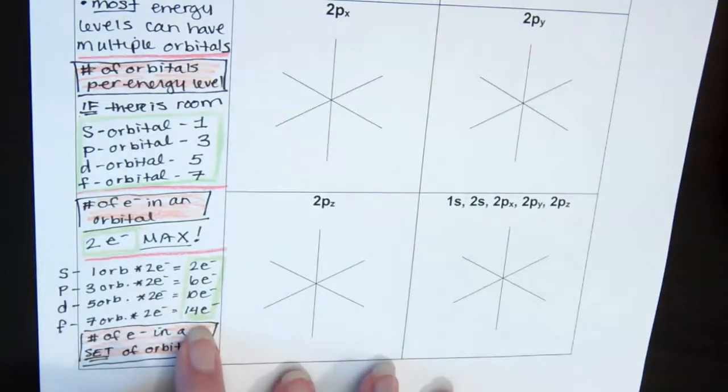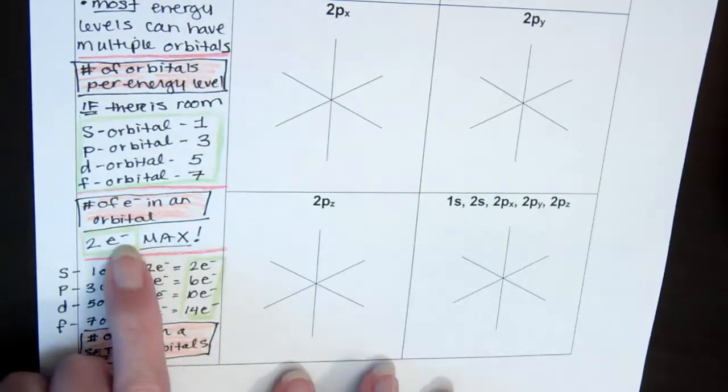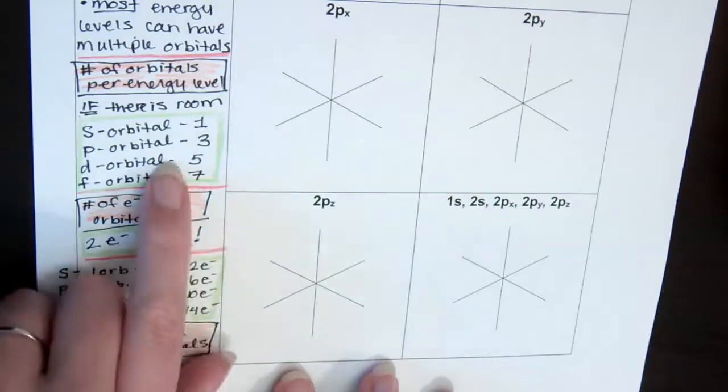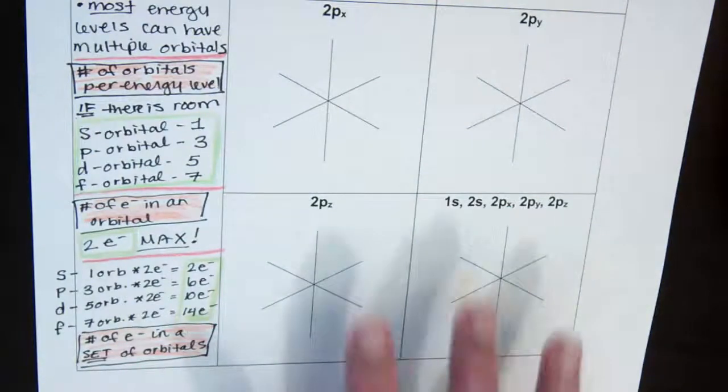So just be a little bit careful that you're looking at the question closely. Make sure that it's not asking about one orbital at a time versus all the orbitals at a time versus asking how many orbitals you have. So just be a little bit careful there.